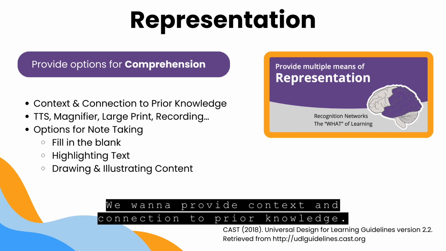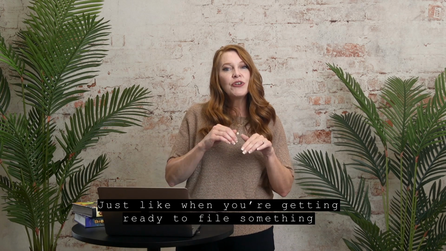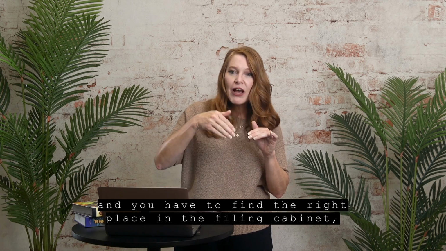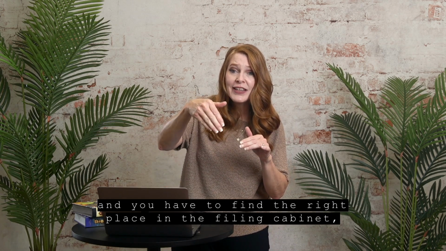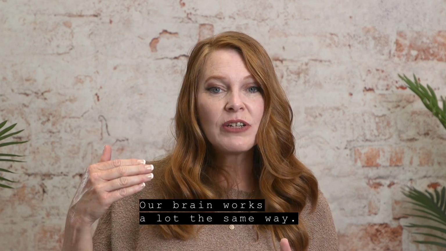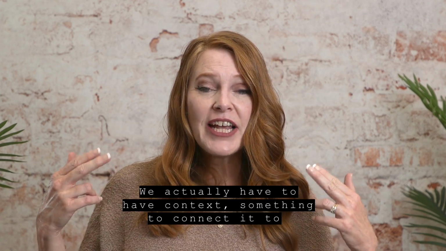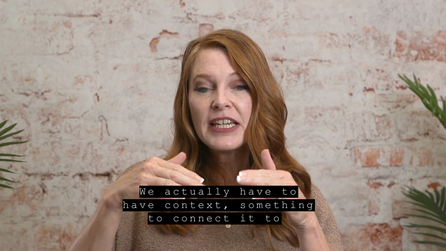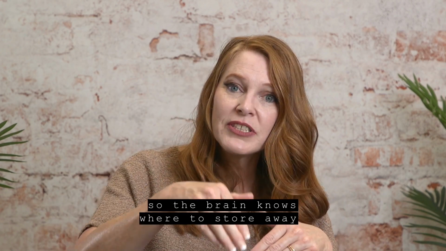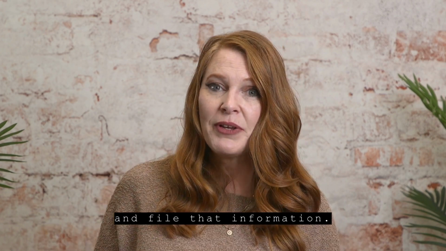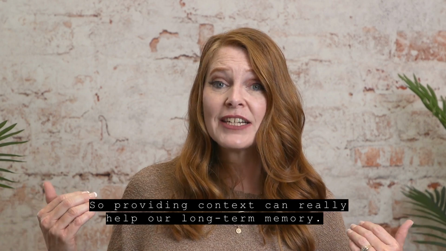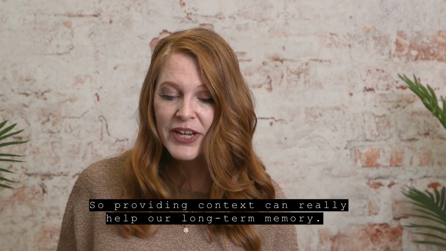Comprehension. We want to provide context and connection to prior knowledge. Just like when you're getting ready to file something and you have to find the right place in the filing cabinet, our brain works a lot the same way. We actually have to have context, something to connect it to, so the brain knows where to store away and file that information. So providing context can really help our long-term memory.